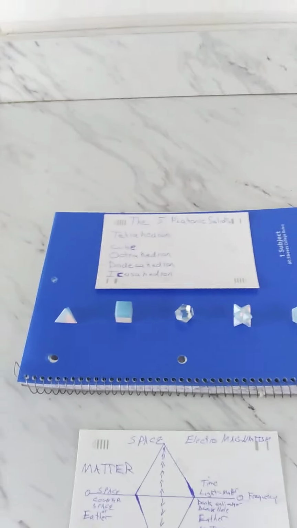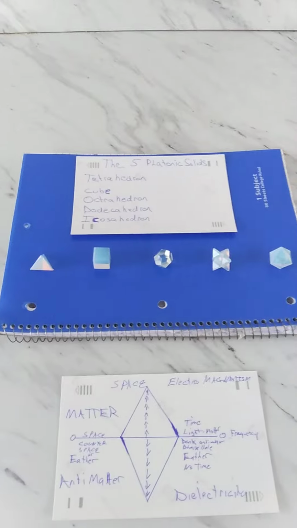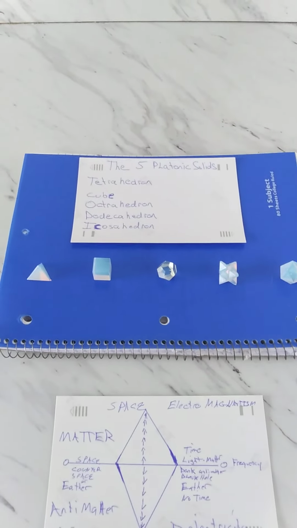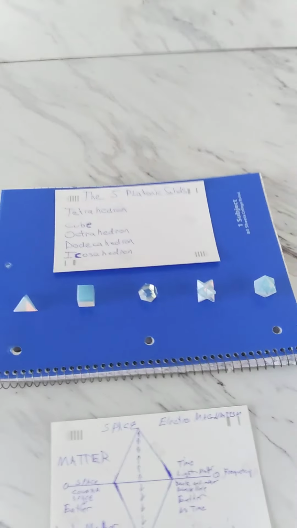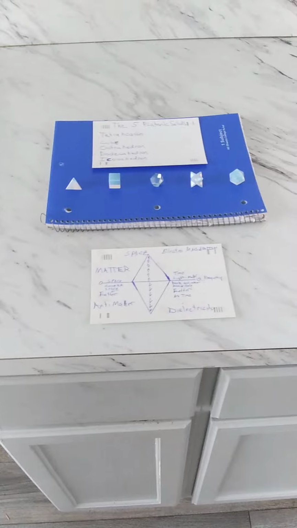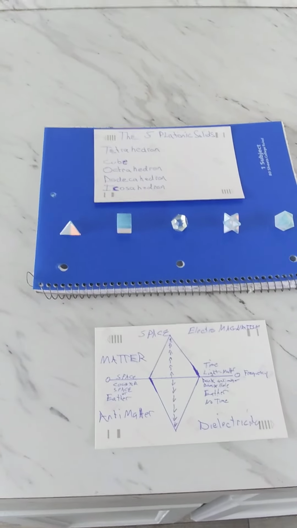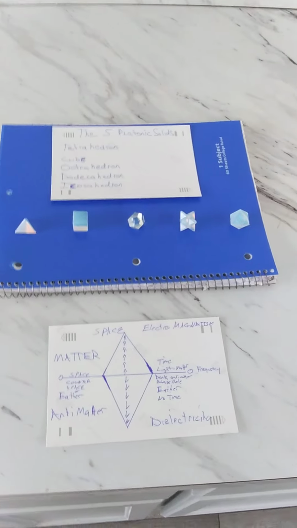So these shapes are super important to understand everything, because everything is being built from the hydrogen. So the subatomic hydrogen is what is held together by the magnetism in the dimension of space.